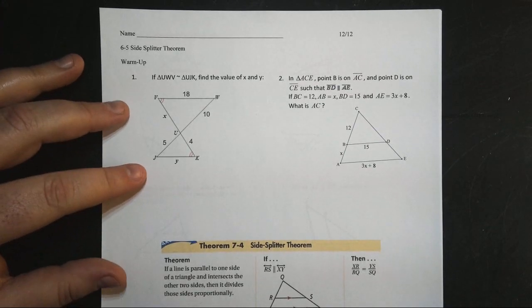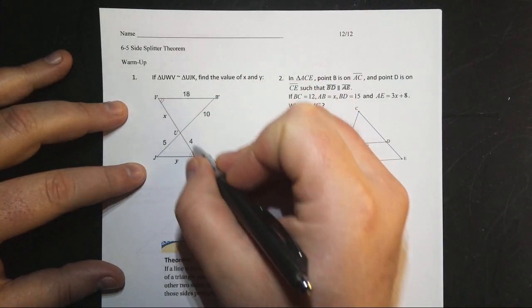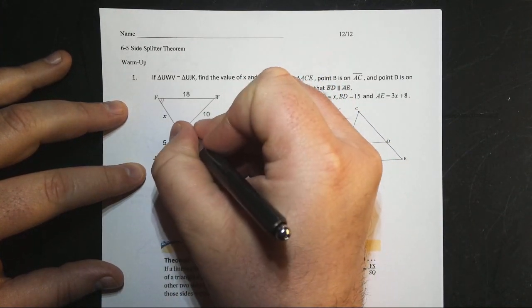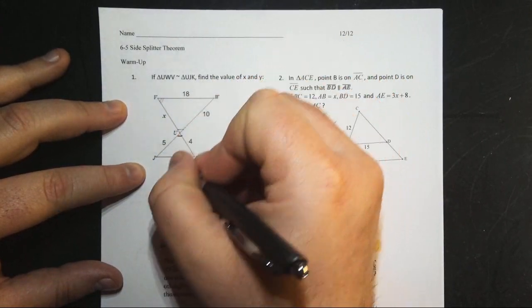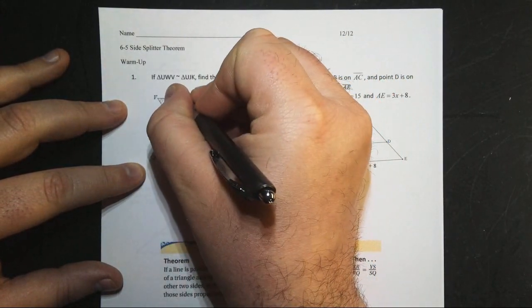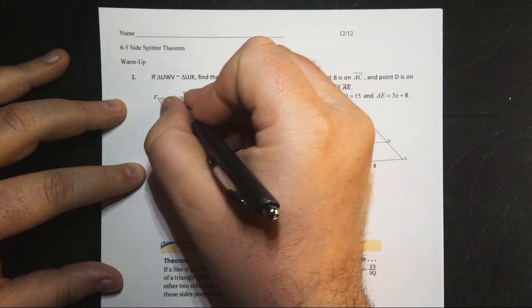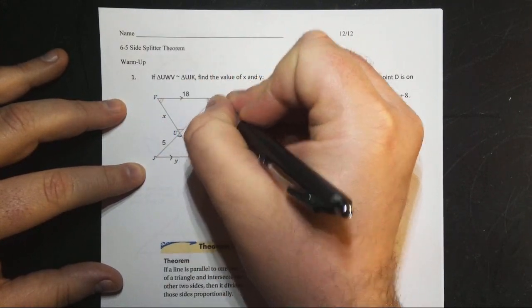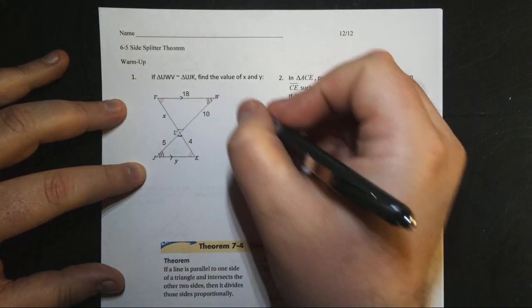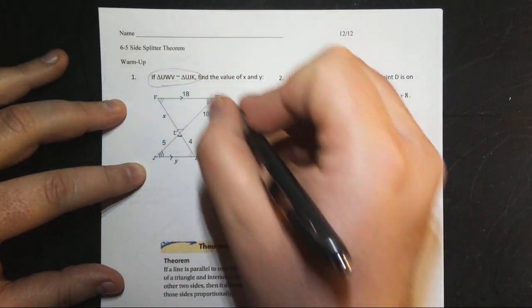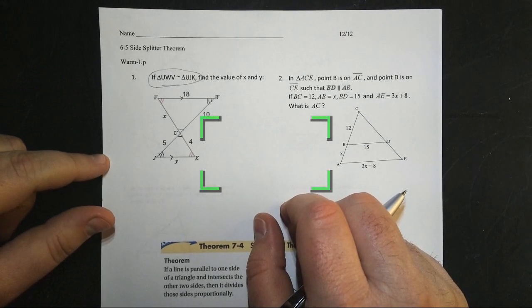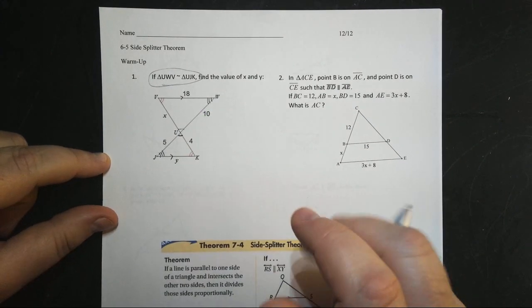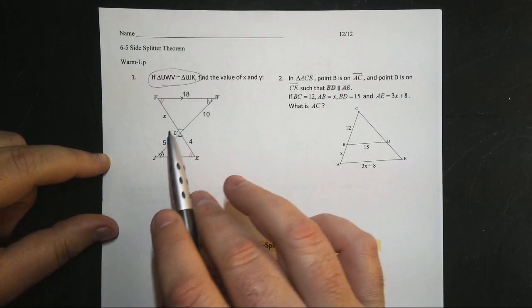What did you notice about these two triangles? Well, first of all, you should have noticed they have two angles equal, and they also have these vertical angles that are equal. And if these two angles are equal, it means that these lines are parallel because they're alternate interior angles. They make our Z. So these angles are equal, and now we know that the triangles are similar. It also says they're similar right there. If they are, then we should know that these sides are proportional.